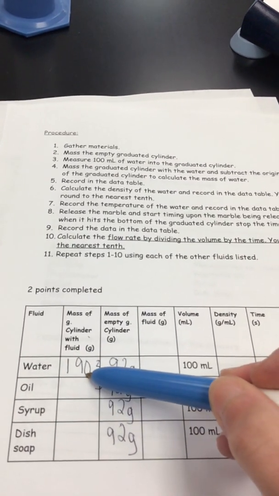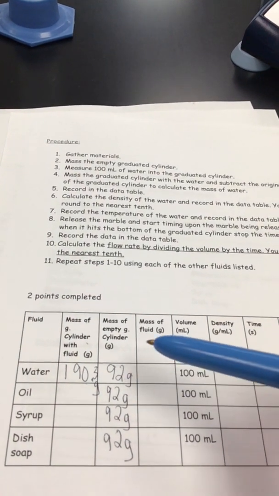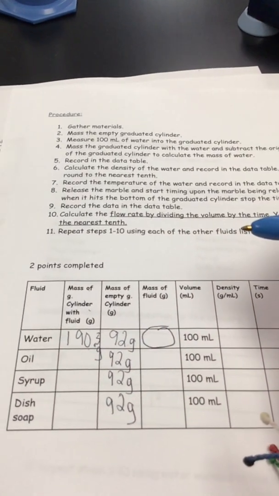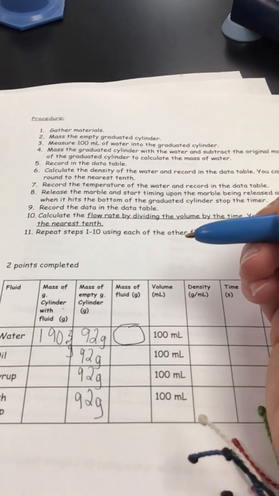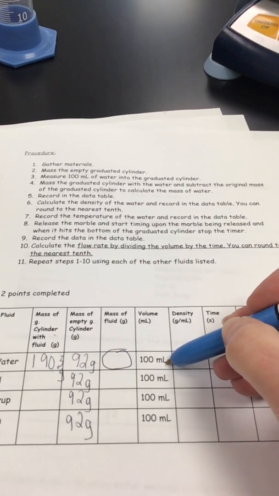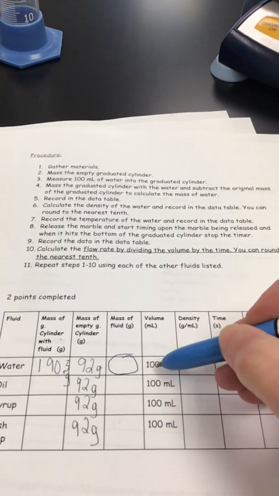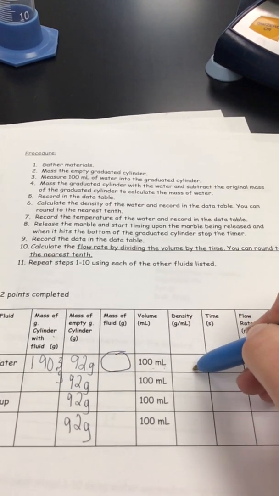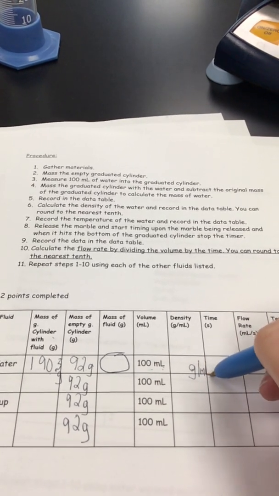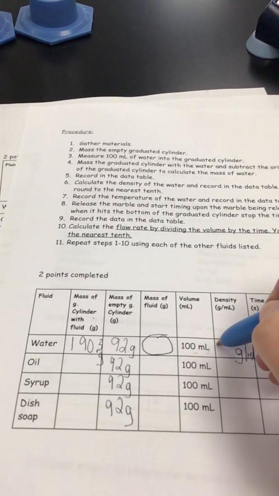So we're going to take this 190.3 minus 92 to find the mass of the fluid, or the water. Go ahead and do that with a calculator. We have 100 milliliters, so you're going to take your mass divided by your 100 mL to find your density in grams per milliliter. You should fill this out as well.